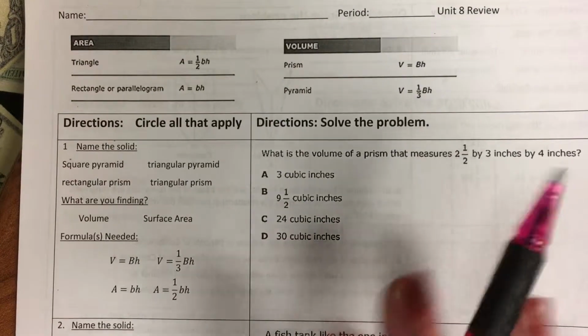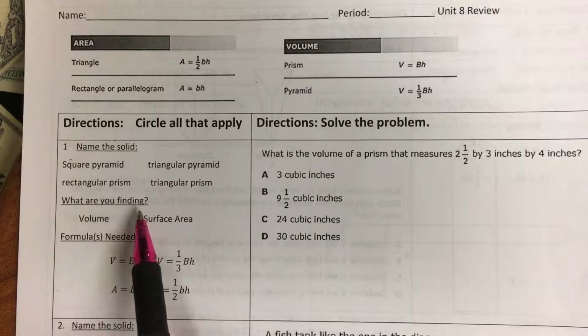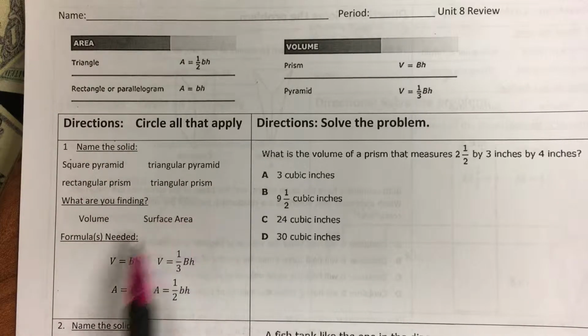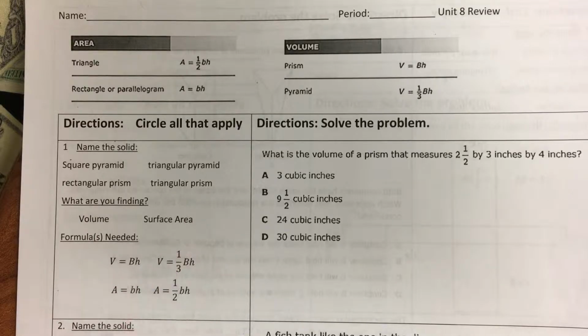Over here, I've given you the information to help you solve these problems. So name the solid. Which one are you using? What are you finding, volume or surface area? What formulas do you need? All right, and then you can solve the problem.